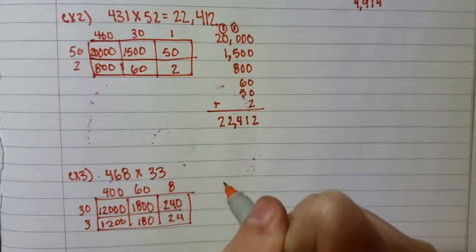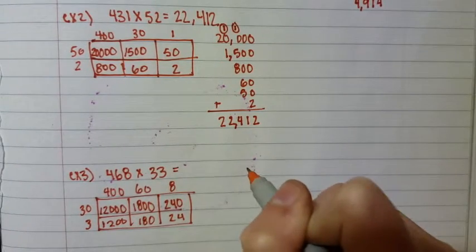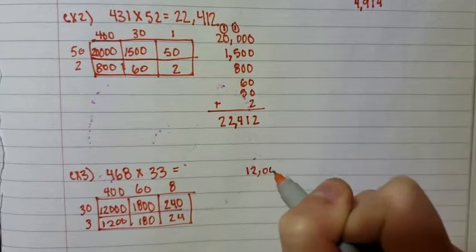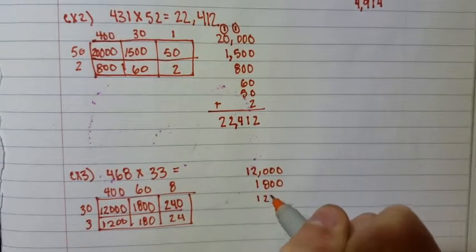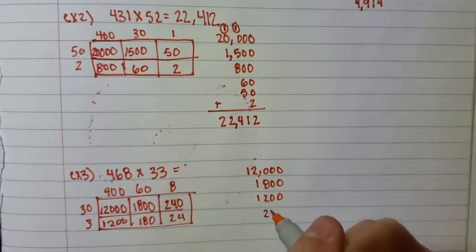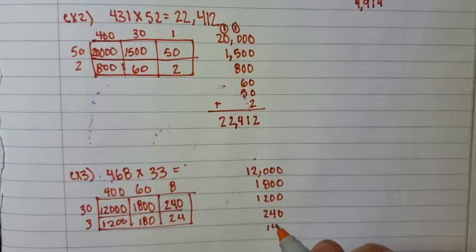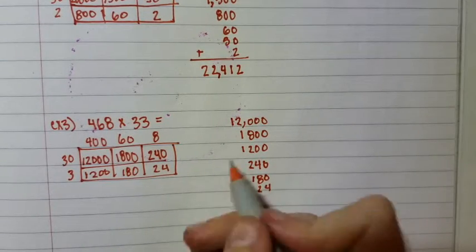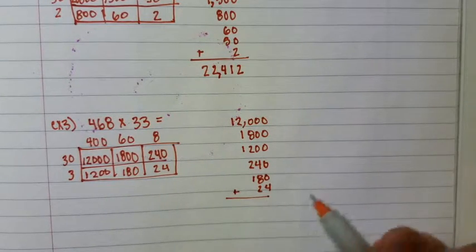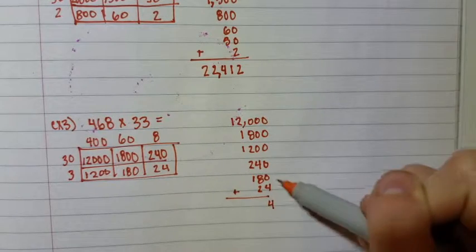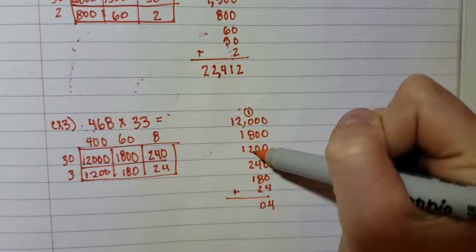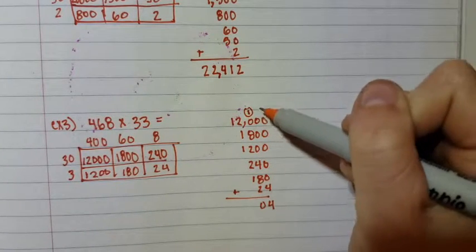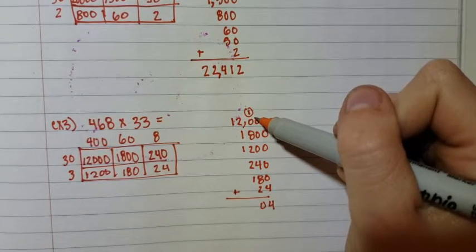So 12,000 plus 1,800, 1,200, 240, 180, and 24. And we're going to add all these together. So 4 plus 0 is 4, 8 plus 2 is 10, carry your 1.